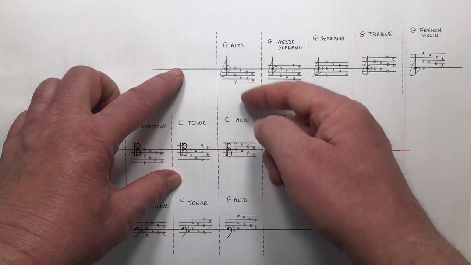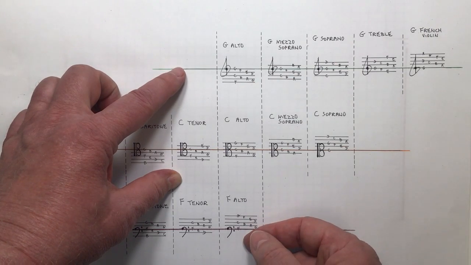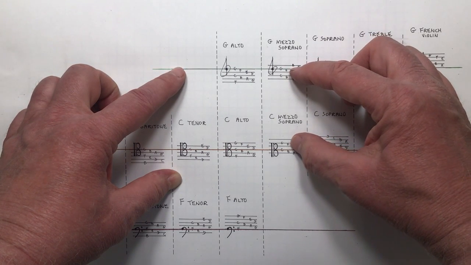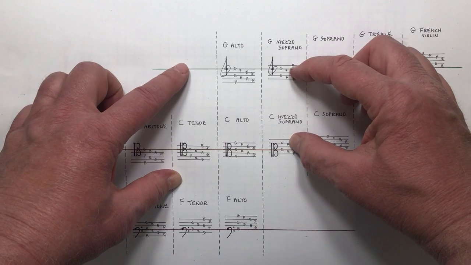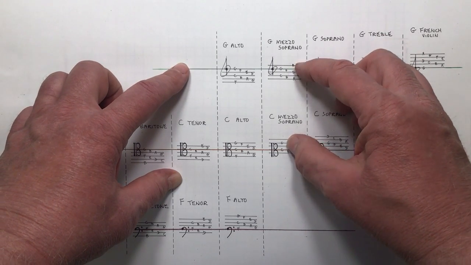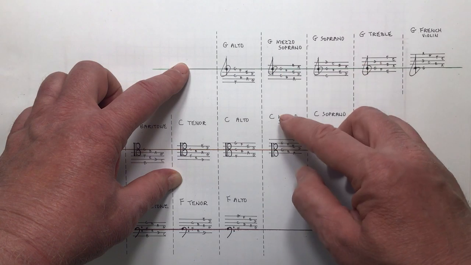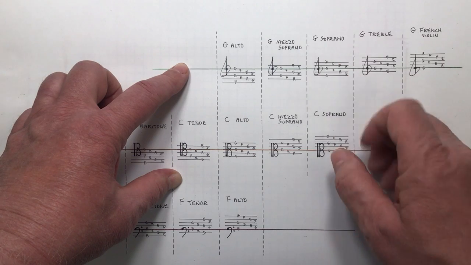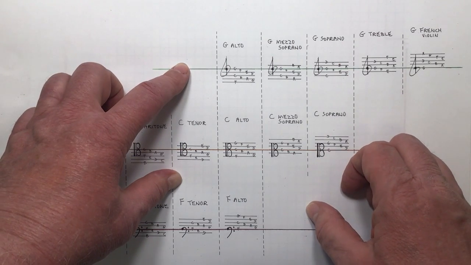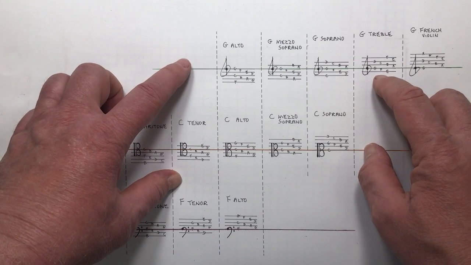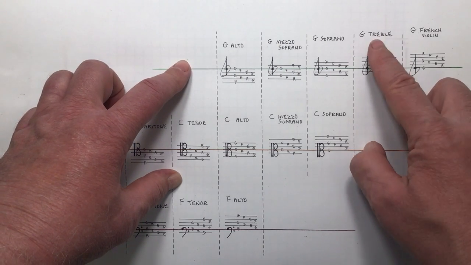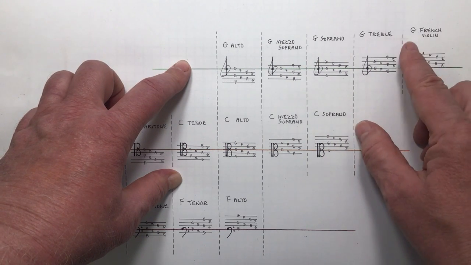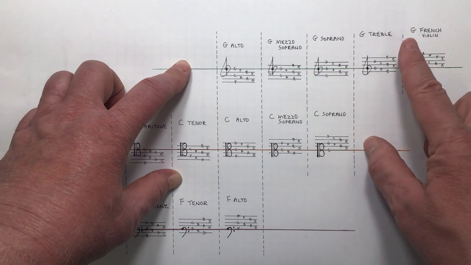Moving to the right from the middle set of 3, these two staves have the same names, line names, space names. This is G mezzo soprano and C mezzo soprano. To the next, G soprano, C soprano. Finally, to the most common one, in fact the only one anymore, G treble clef. 2nd line is G. And over here, 1st line G, G French violin.